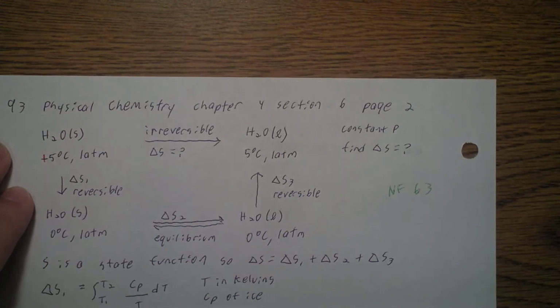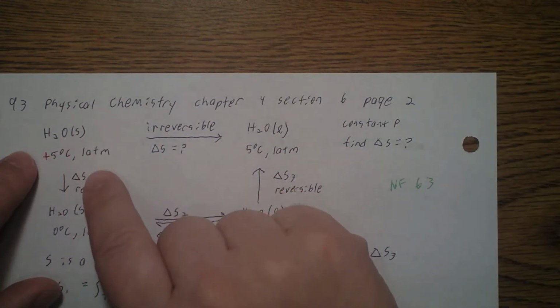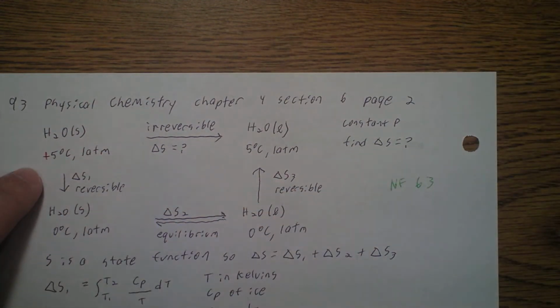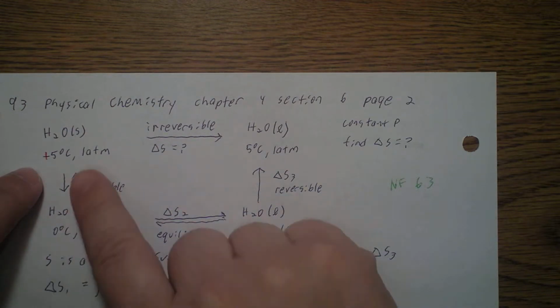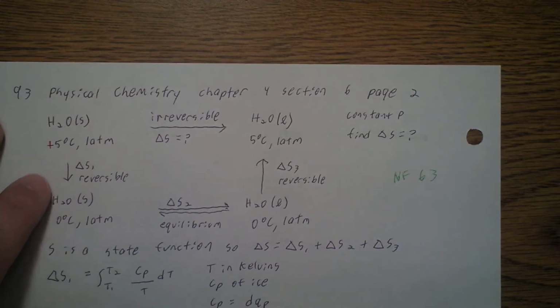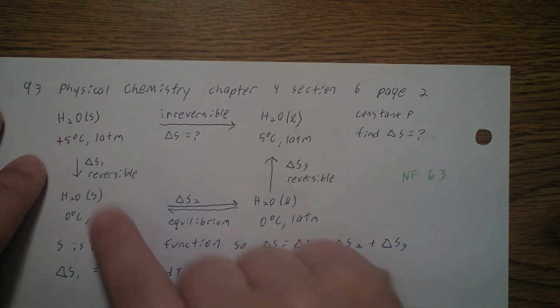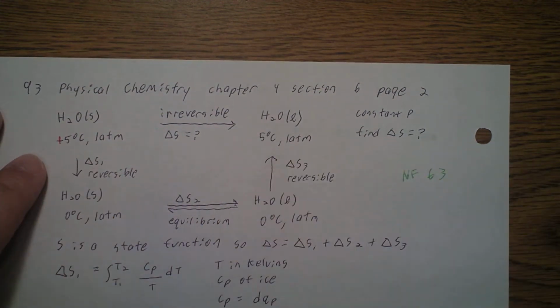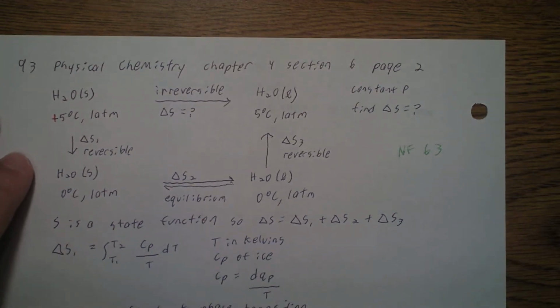Okay, so this is the reverse of the example before. We're going to start out with solid water at positive 5 degrees, and then it's going to irreversibly melt to a liquid at 5 degrees. This is the reverse of what we did before, where we had liquid water at minus 5 degrees and it spontaneously froze. But it's the same thing.